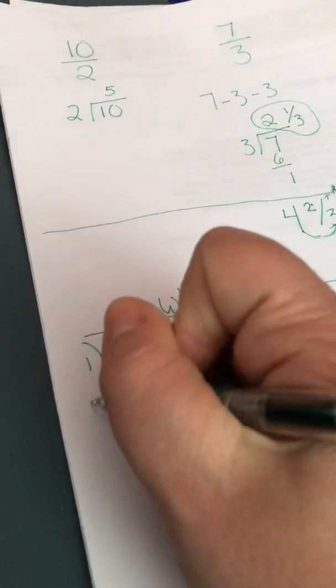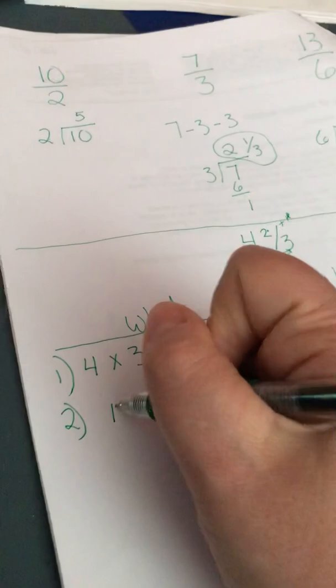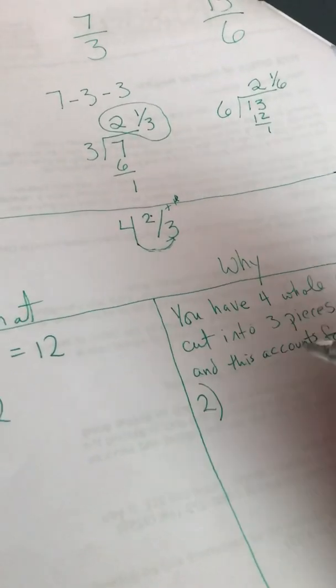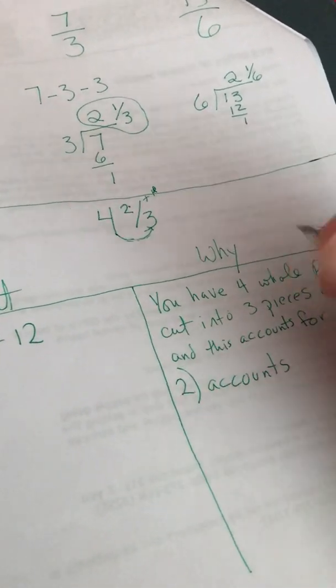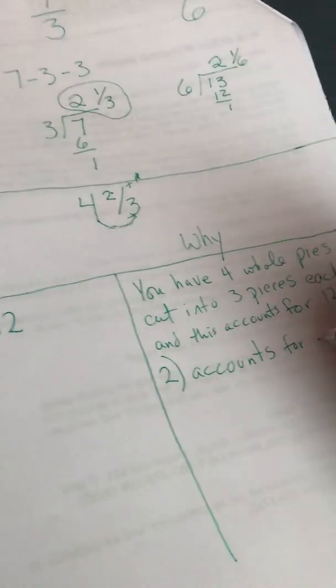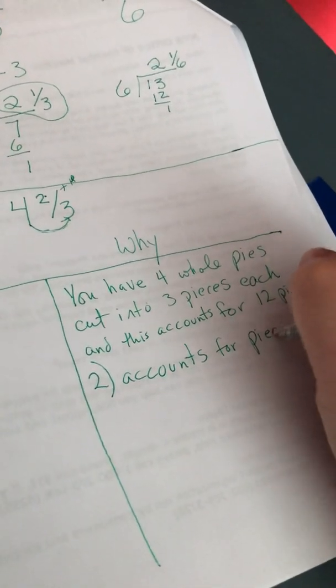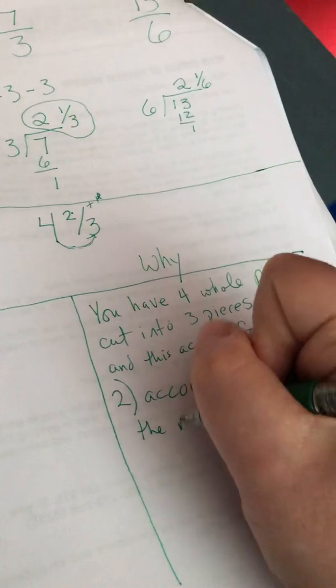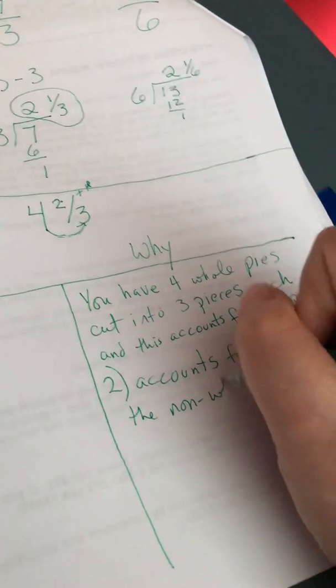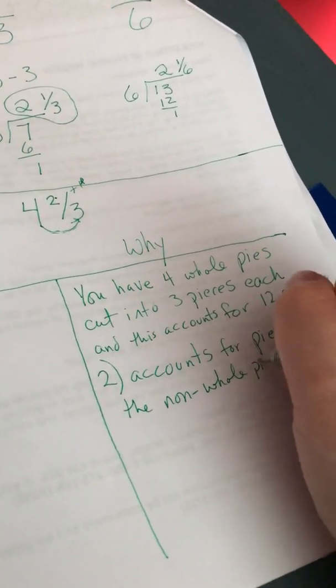So in step 2, when I do 12 plus 2, it accounts for the pieces in the non-whole pie.